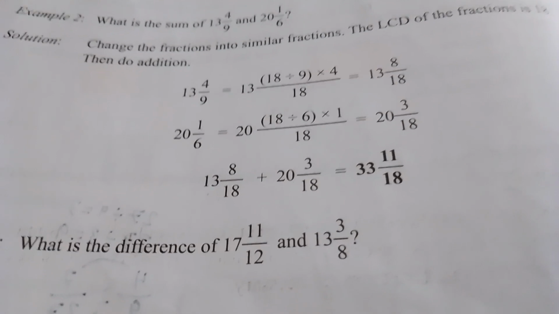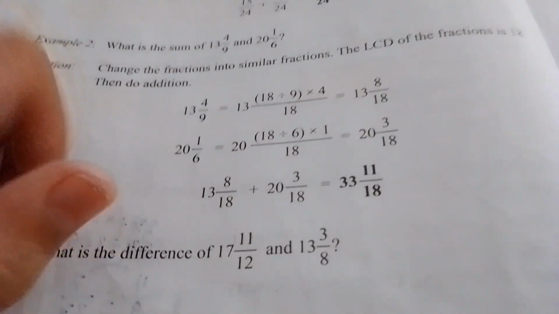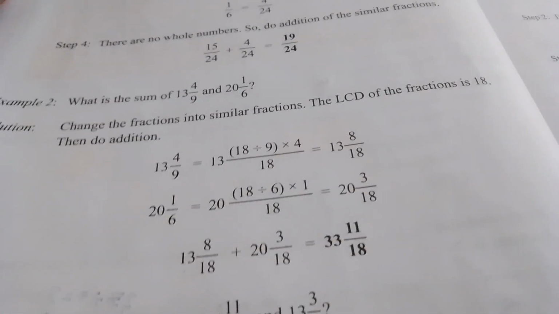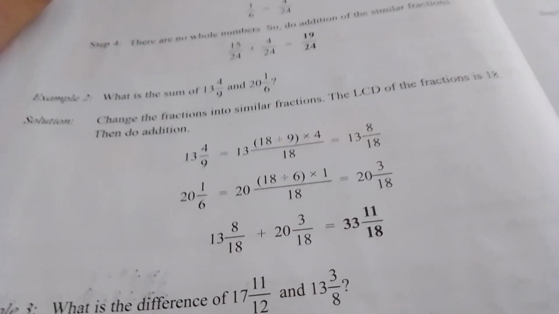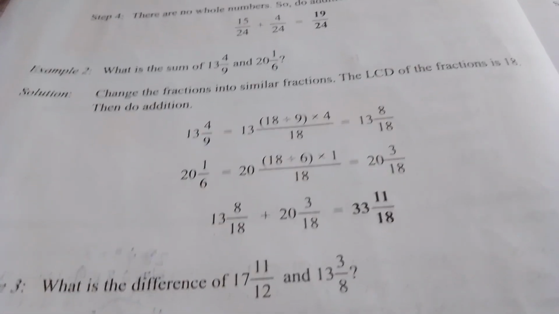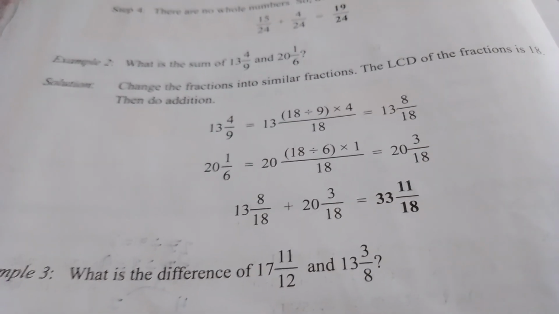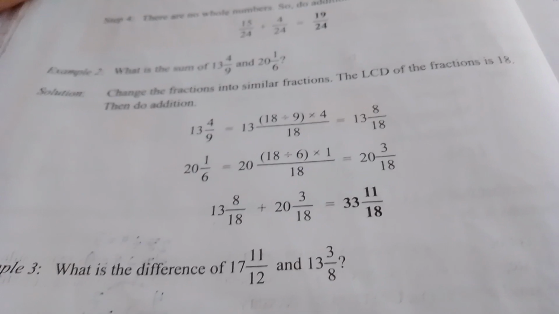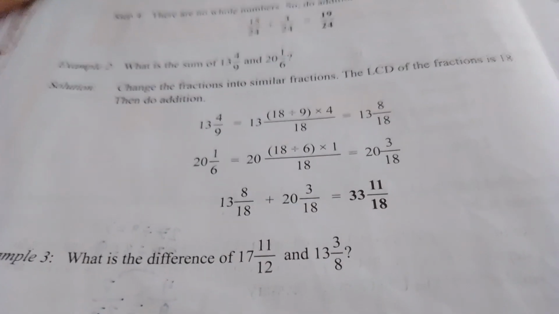Then you need to add the numerators. 8 plus 3 is 11. Then you need to add the whole numbers. 13 plus 20 is 33. So the answer is 33 and 11/18.